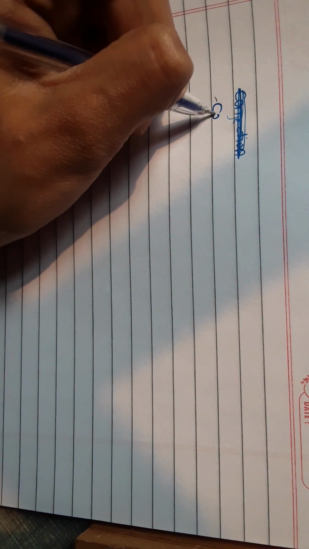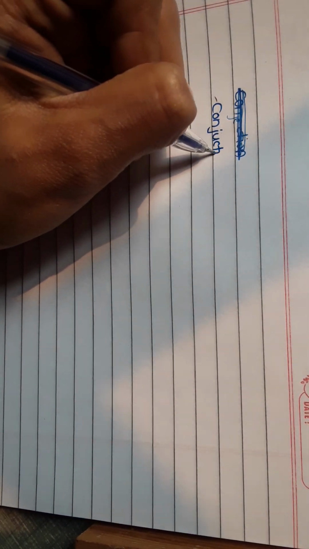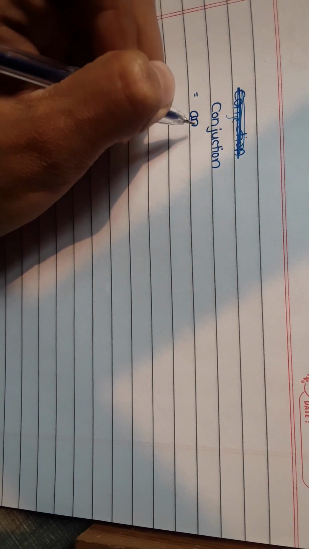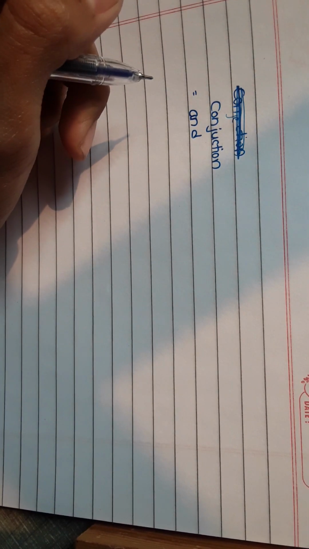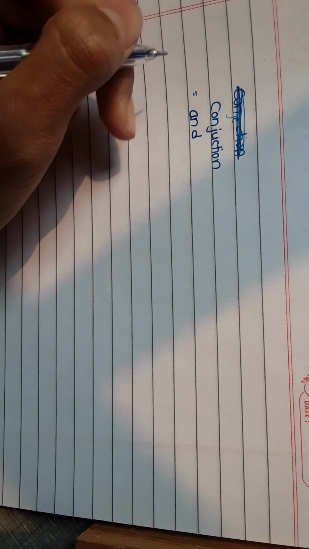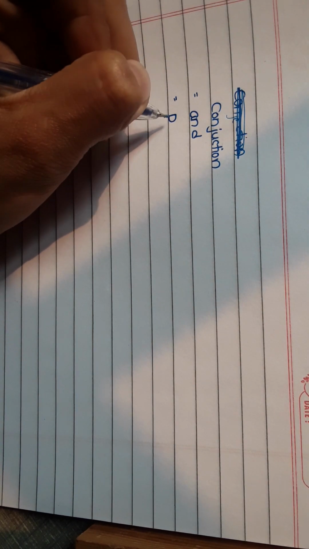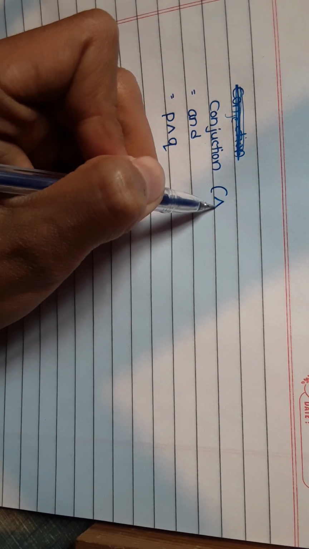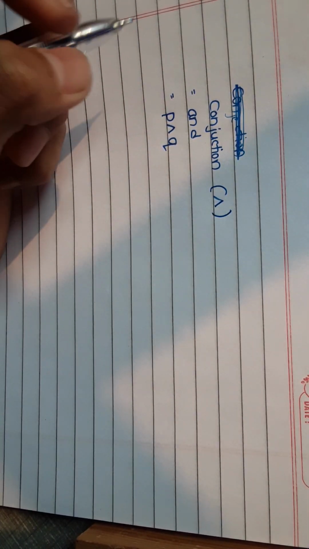So what does conjunction mean? Conjunction is represented by the word "and", denoted by P conjunction Q. The symbol is this for conjunction.